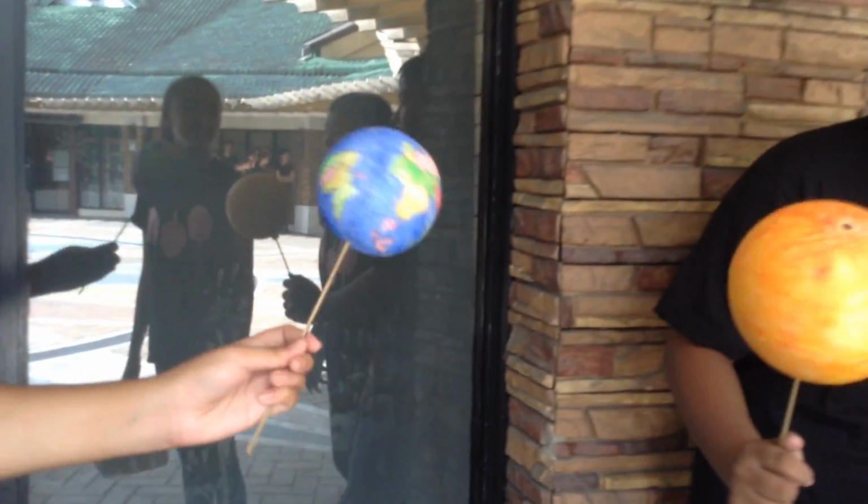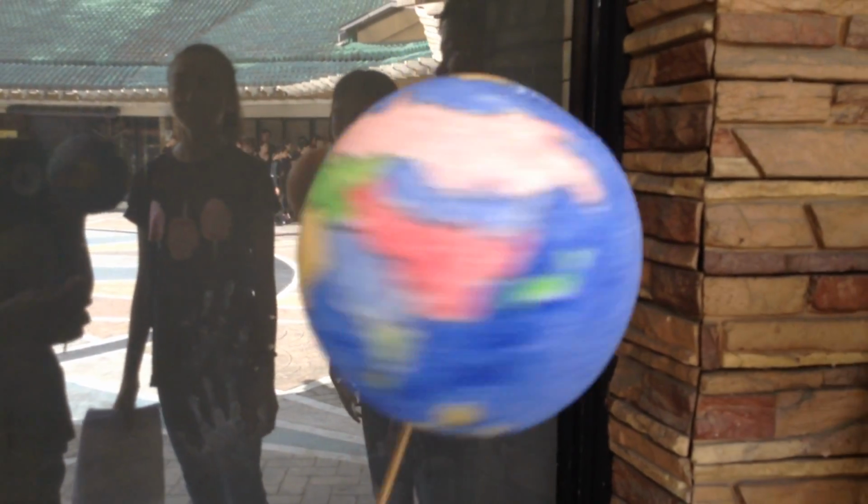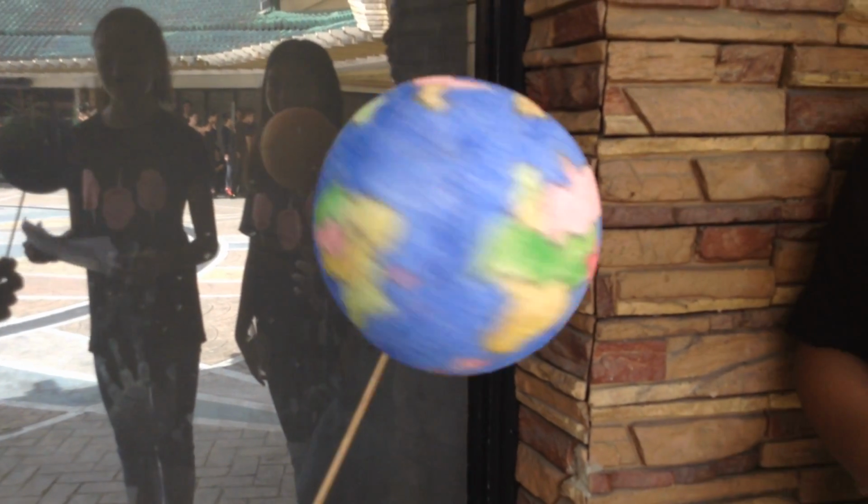First, we must recall the movements of the earth. How does the earth move, Tyren? It rotates counterclockwise every day and revolves around the sun every year.